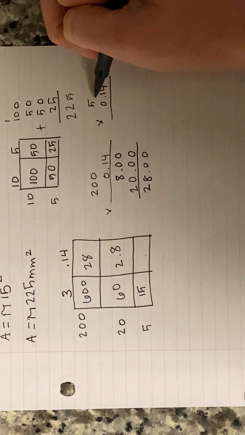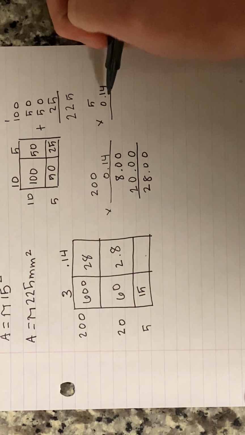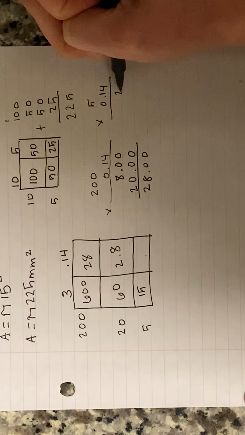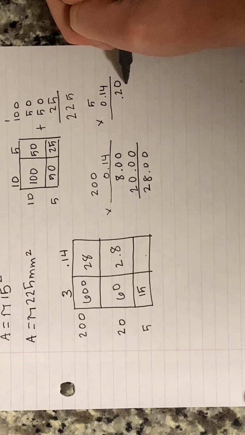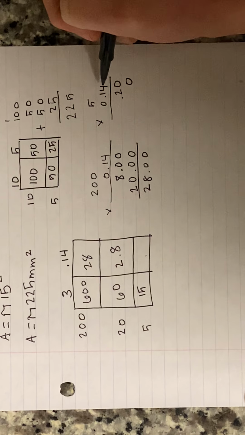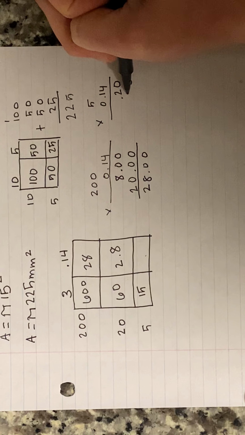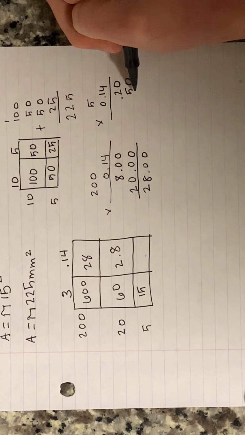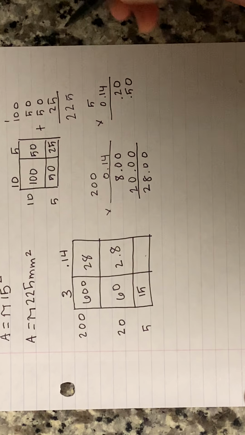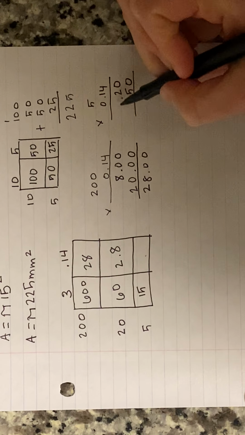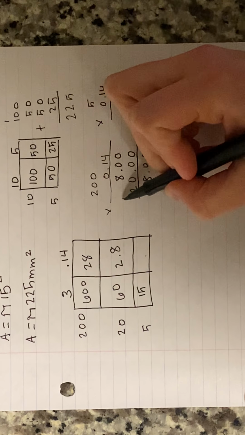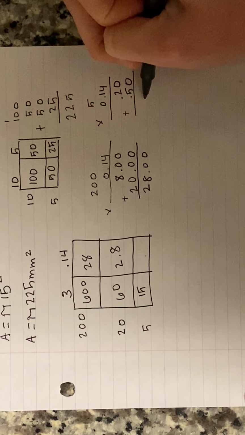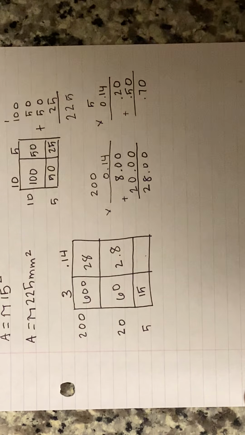So 4 times 5 is 20. Write that down. Put my decimal. Then I'll add my 0 to maintain the same place value. Do 1 times 5 is 5. And a decimal, my bad. Make sure I add these. Oh, I have to put a plus sign over there. And then I've got 0.70.